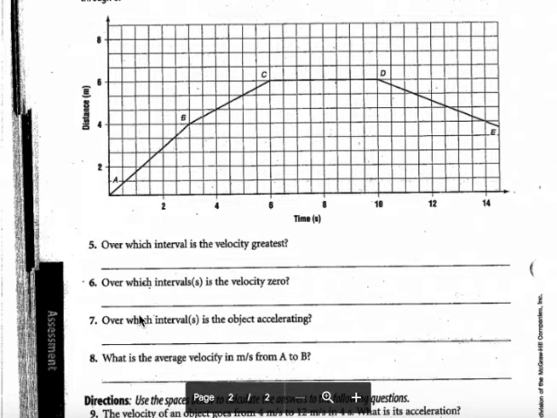Number 7, over which interval is the object accelerating? The object is accelerating if it is speeding up or slowing down. So speeding up would be A to B, where we have a change in velocity. B to C, we have a change in velocity. Those are increases in velocity. And D to E, it's actually slowing down in its distance over time. So the answer is A to B, B to C, D to E.